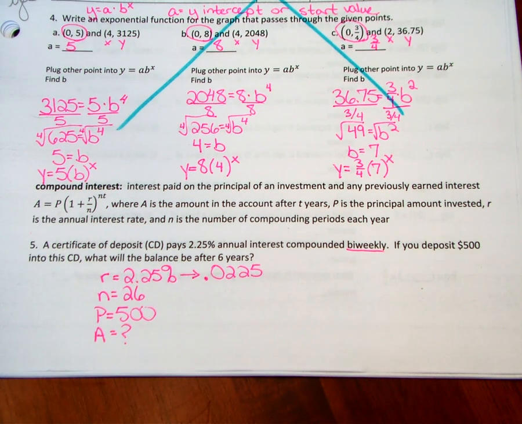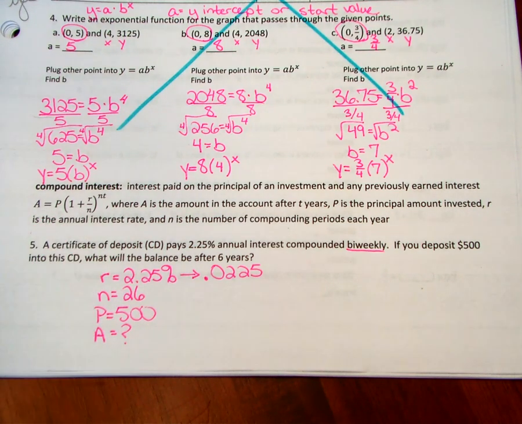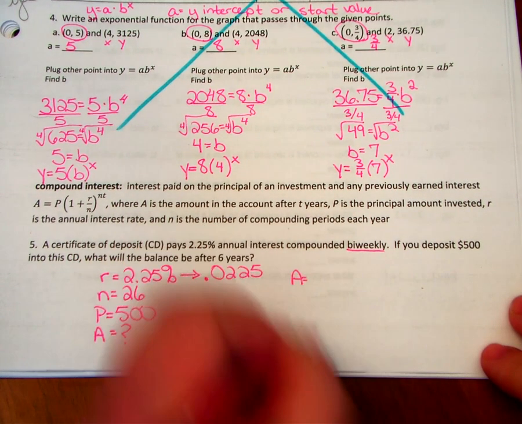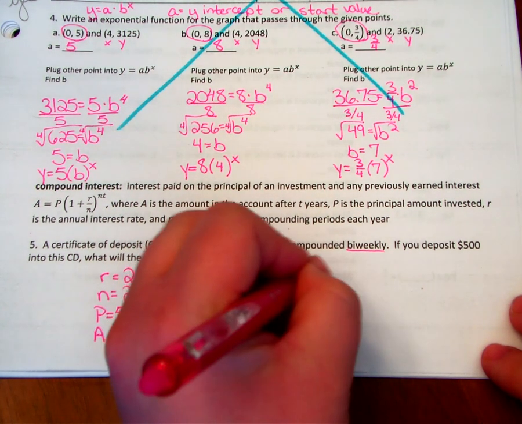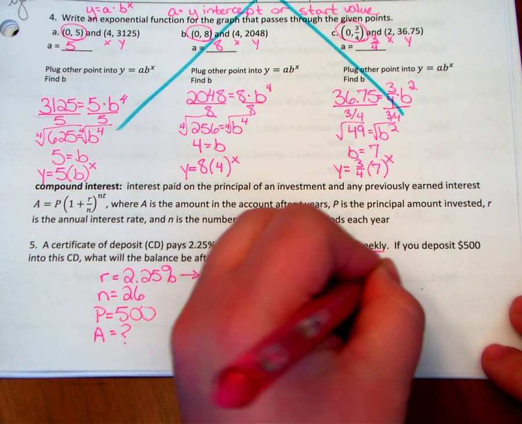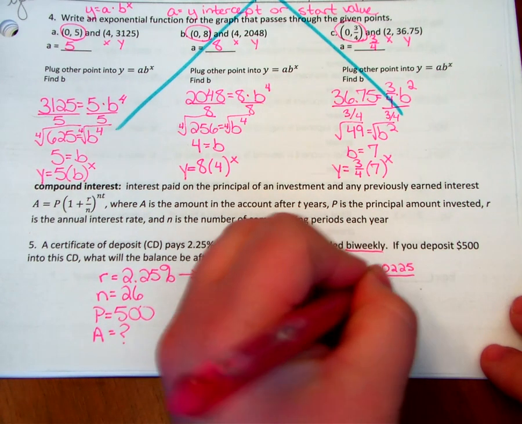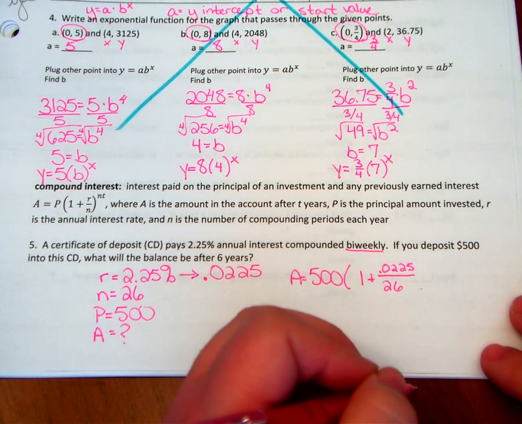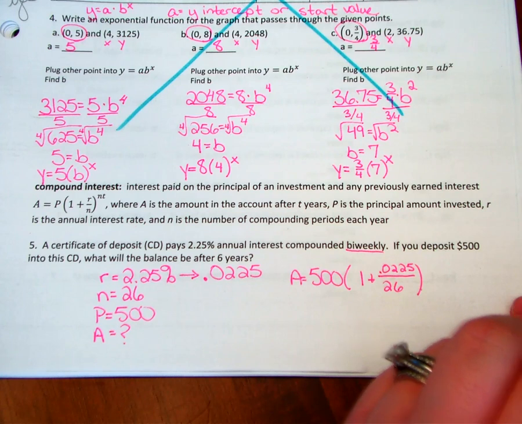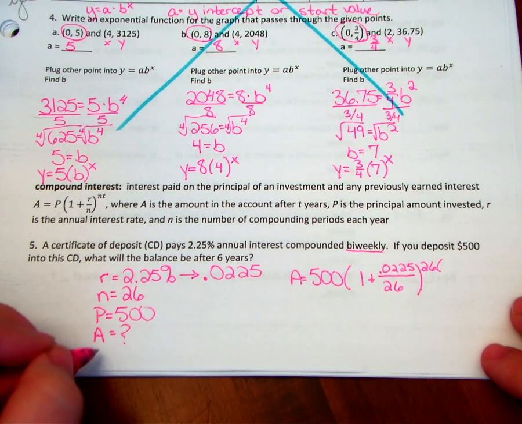Now, my recommendation would be to write these variables down every single time from the beginning and then fill them in from the problem. So we are looking for what is A if I plug in 500 for P, 0.0225 in for R, 26 in for N, and then we forgot T over here.